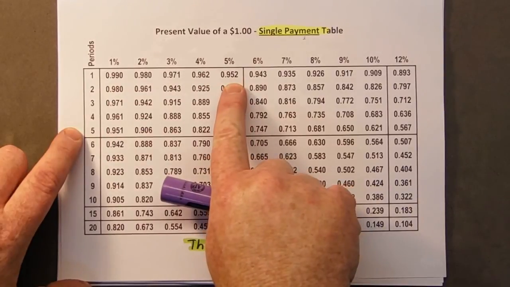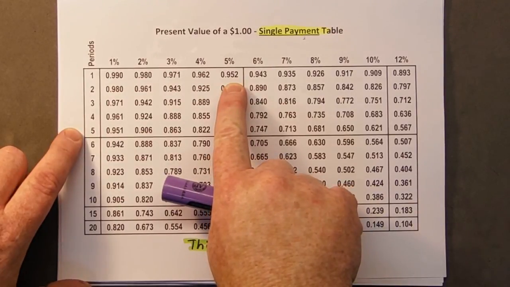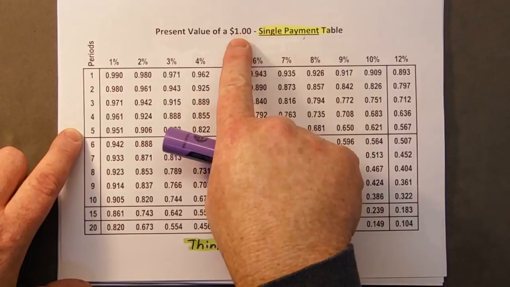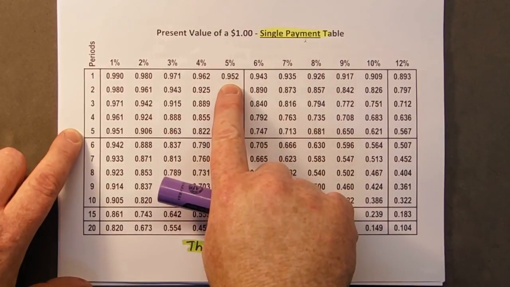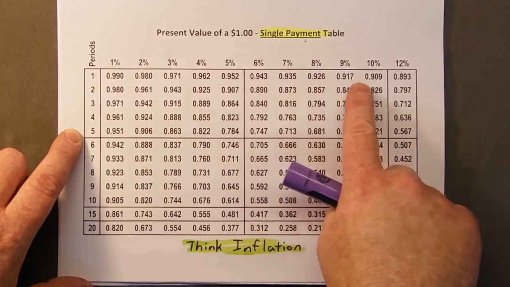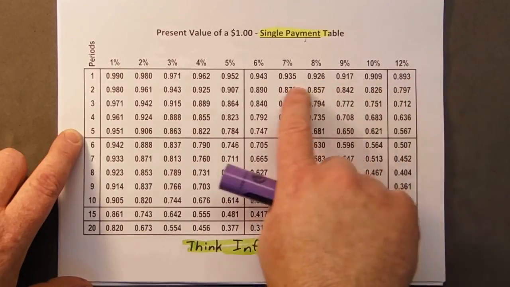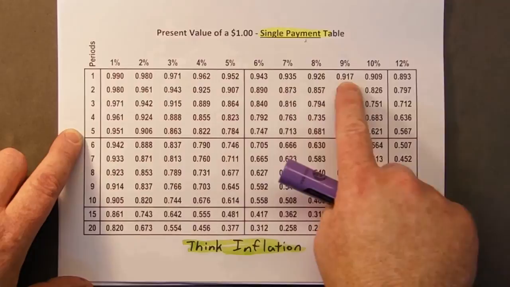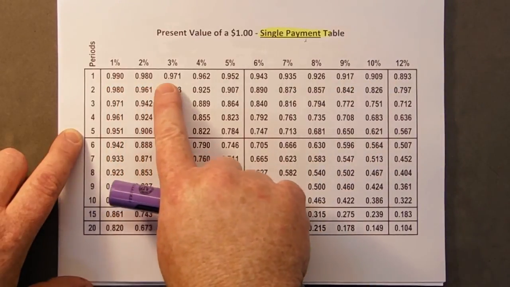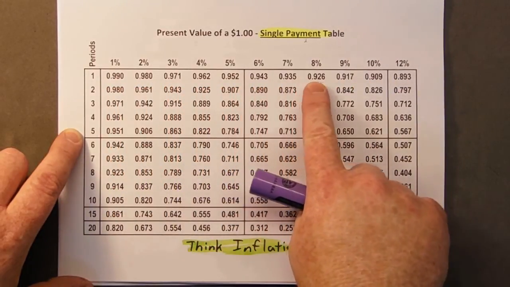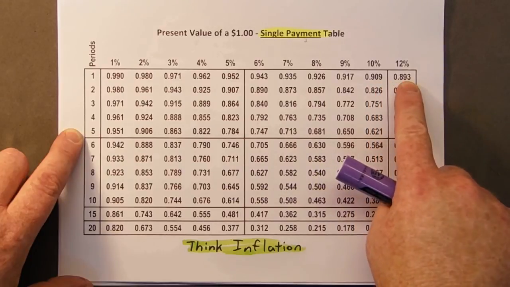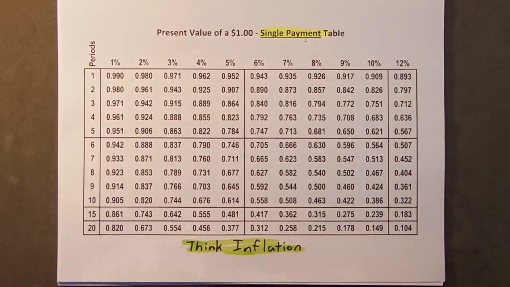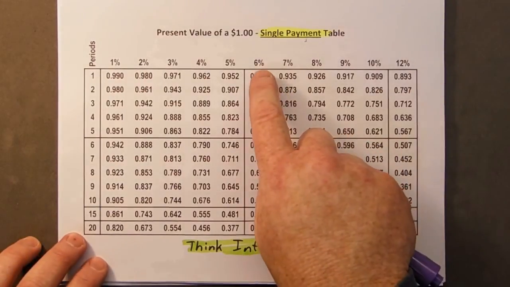And as you go across, you see at 5%, if the interest rate was at 5%, if inflation was at 5%, then about a dollar received a year from now would be worth about 95 cents today. In other words, you can buy for 95 cents what you're going to pay a dollar for a year from now at 5%. You'll notice as the interest rate goes up, or the inflation goes up, it becomes worth less and less and less. So as the percentages go up, the value of the dollar received goes down.